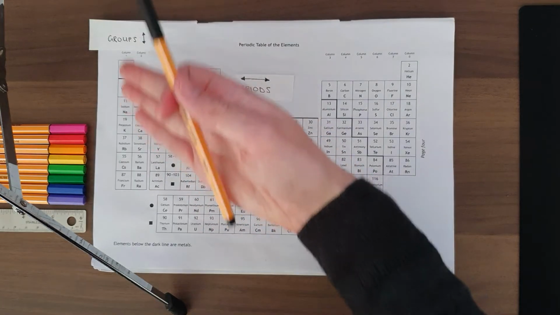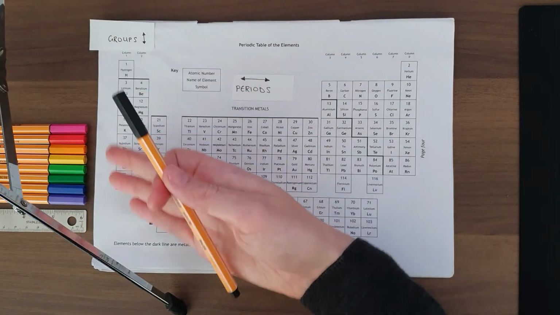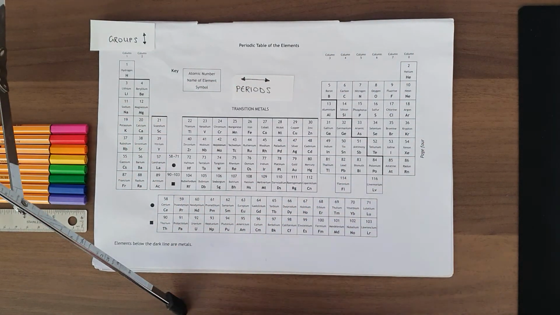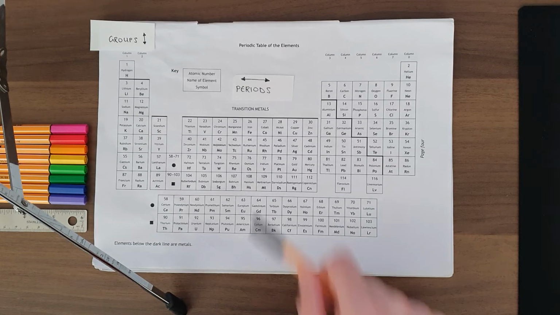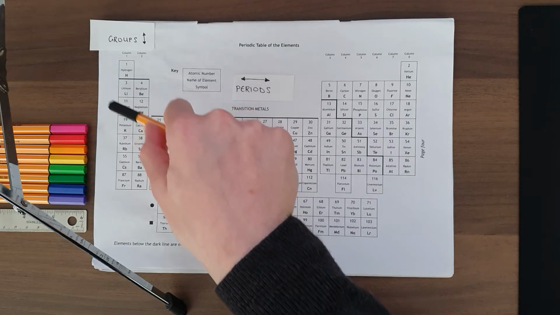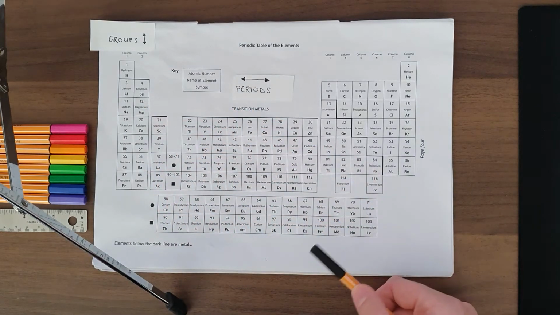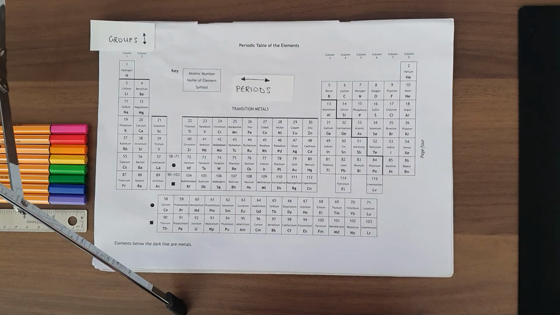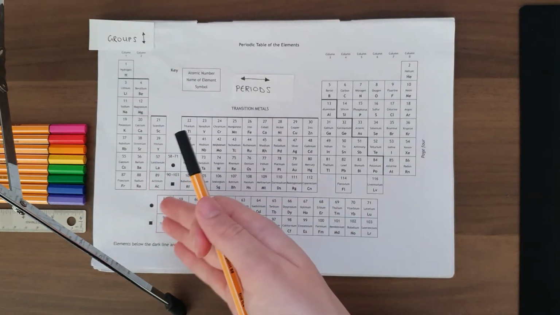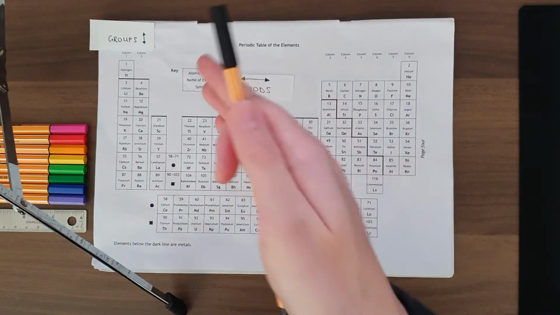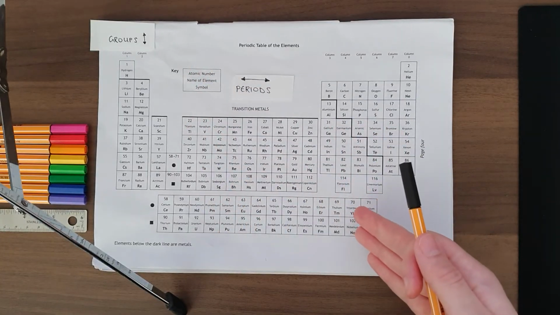Now that changes slightly as you go down, so it will get increasingly or decreasingly true depending on what property you're talking about. But by and large, lithium behaves very similarly to sodium, behaves very similarly to potassium, etc. So we can group elements that behave the same way, that react the same way chemically, up and down the way. So far we have periods going across, groups going up and down in columns.